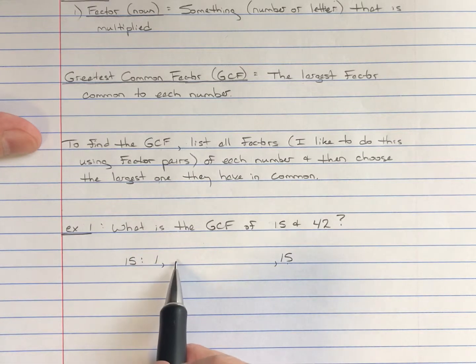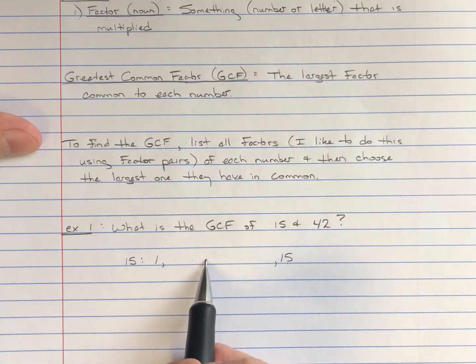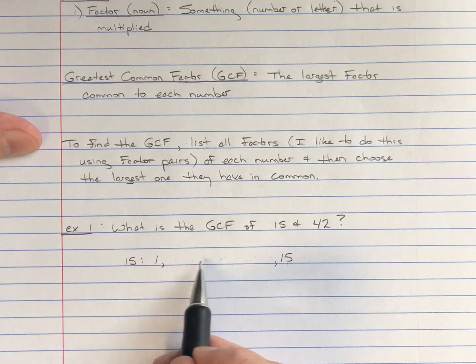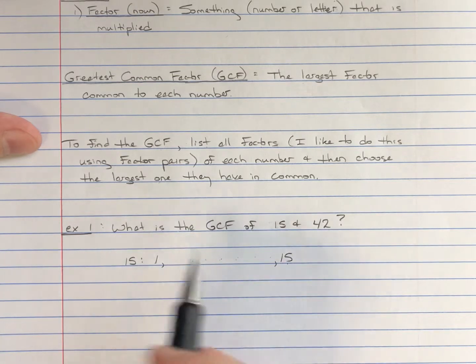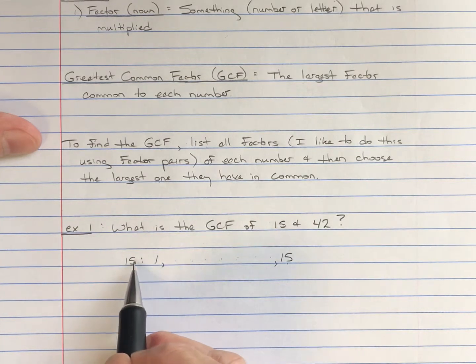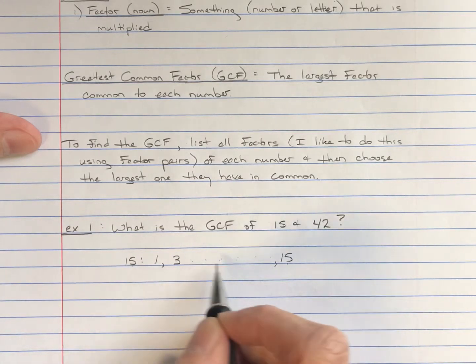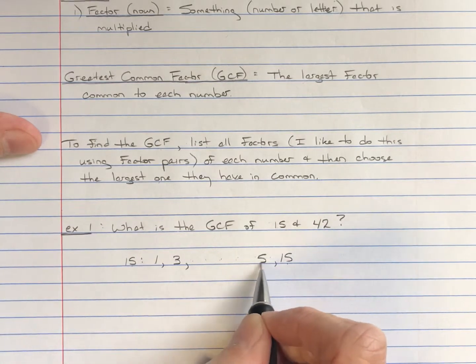And then I work my way up: 2, 3, 4, 5, 6, and when I hit the middle, I know I'm done. So I think, is 2 a factor of 15? Well, 15's not even, so 2 is not a factor. Is 3 a factor of 15? Well, I know that 3 times 5 is 15, so 3 goes here, and 5 goes here.